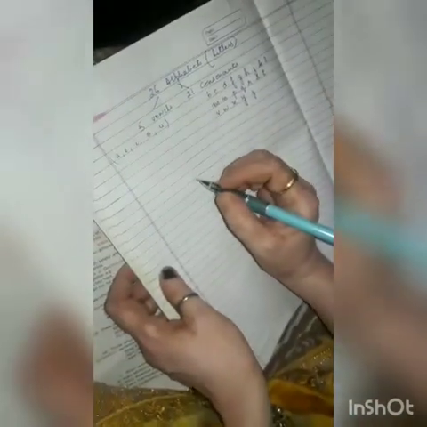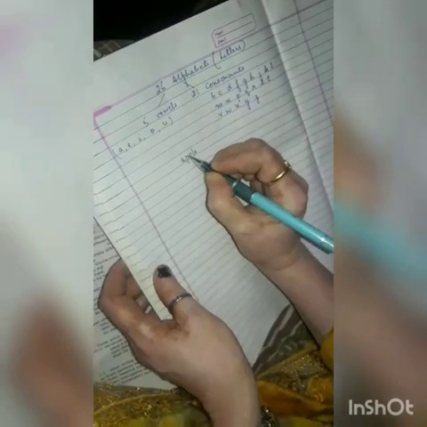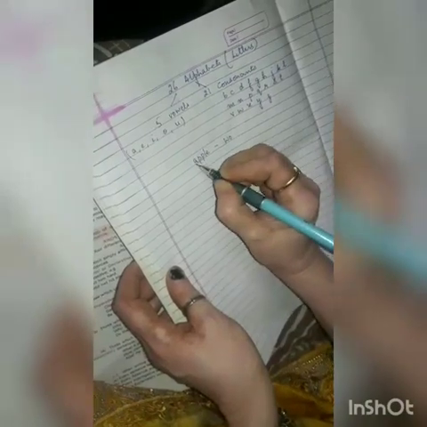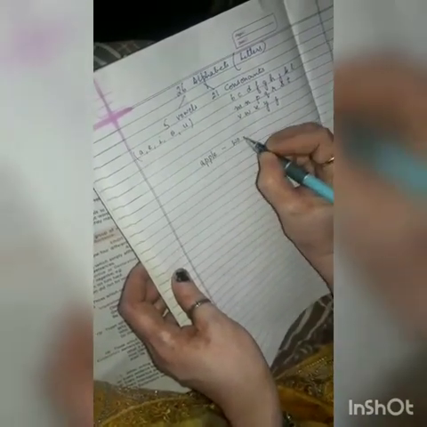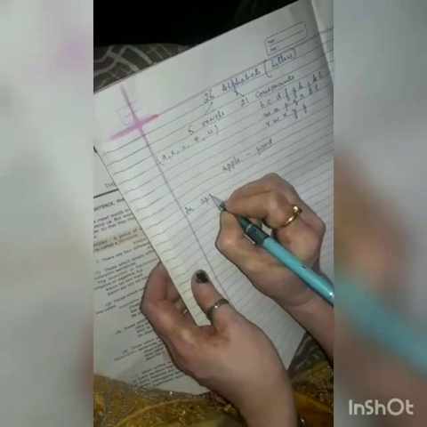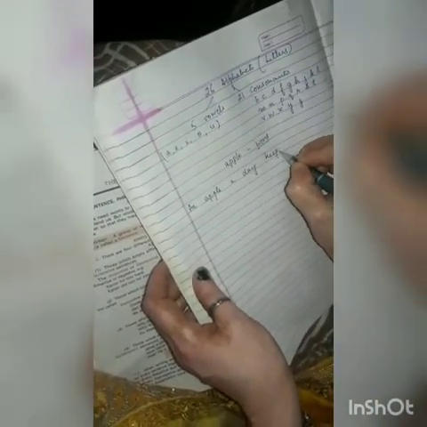When these vowels and consonants are arranged in a systematic order, they form a meaningful word, like A, P, P, L, E makes the word apple, right? When these words are arranged, suppose like, an apple a day keeps a doctor away, notice this sentence carefully.